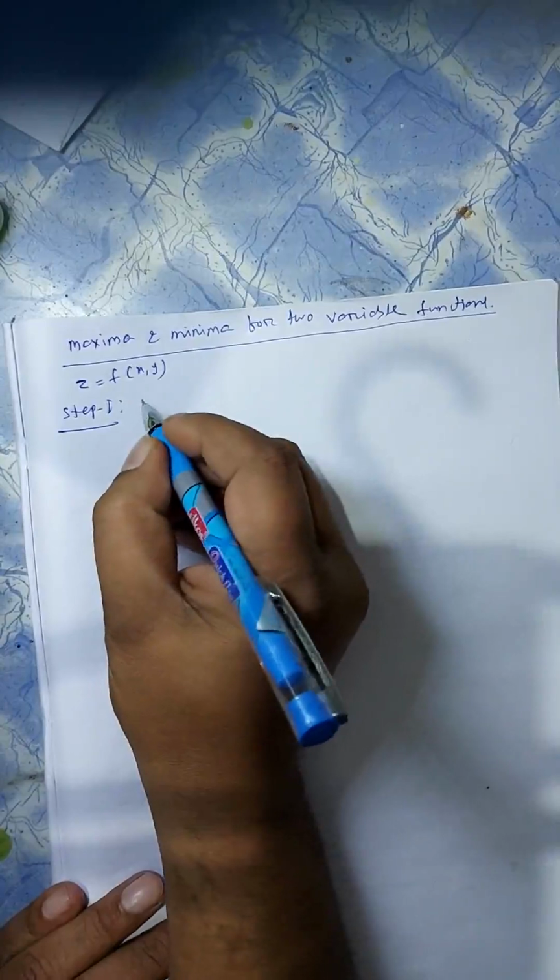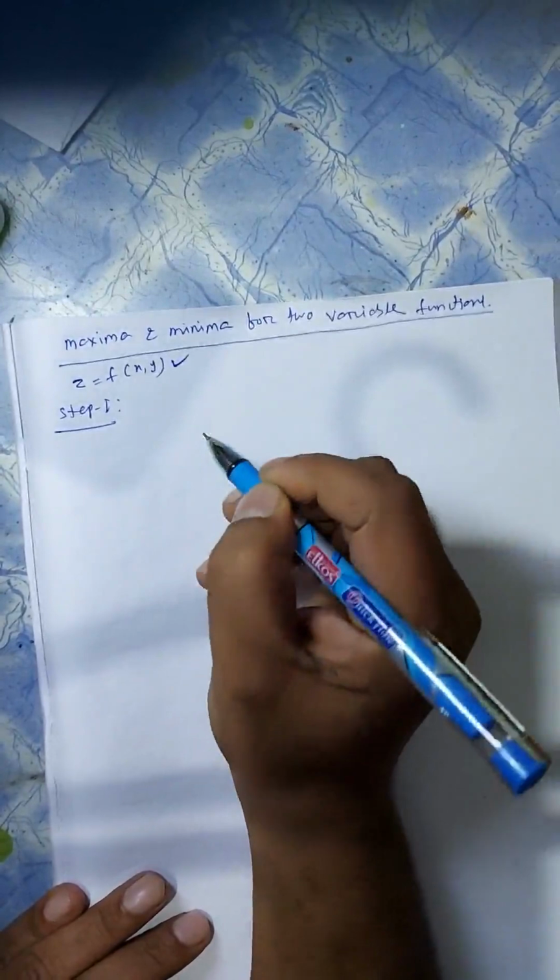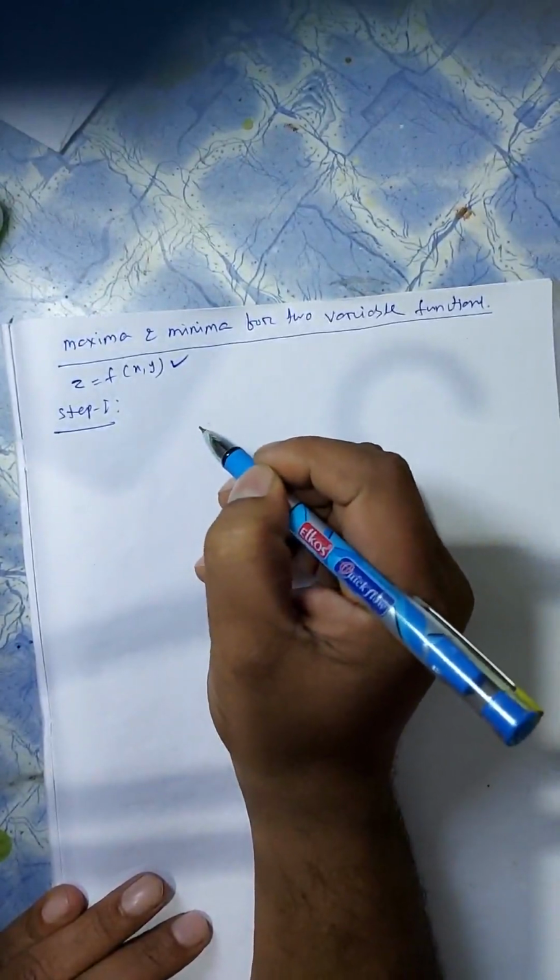This is my function, which is a function of x and y.